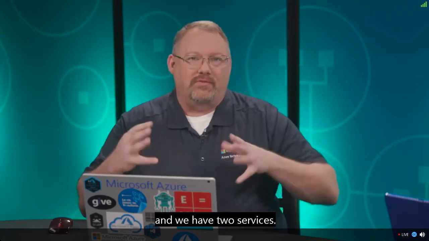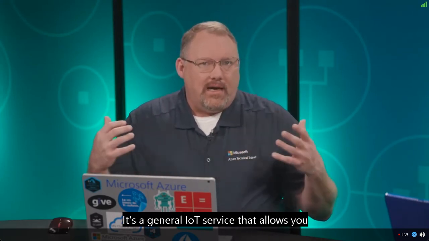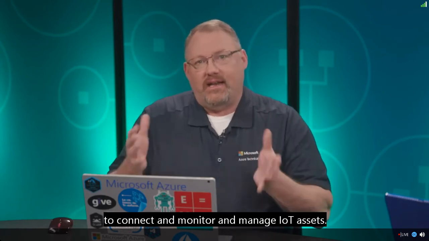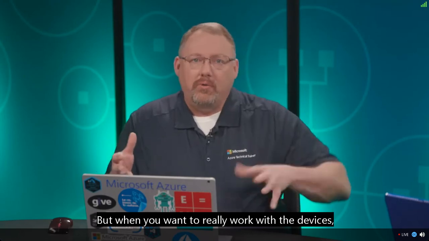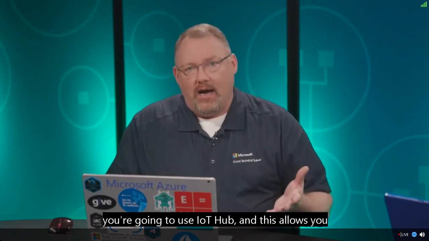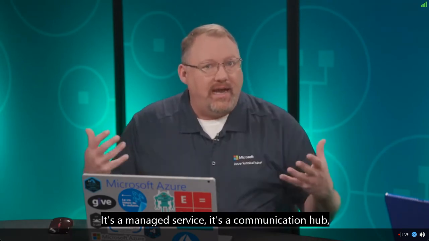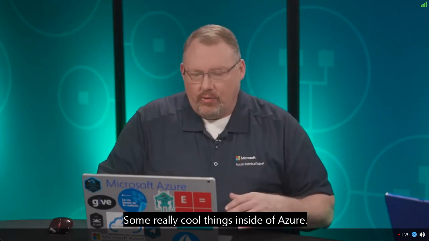And we have two services. We have IoT Central, and I like to call this kind of the basic service where people are just trying to do proof of concepts. It's a general IoT service that allows you to connect and monitor and manage IoT assets. It's generally a management kind of tool, but when you want to really work with the devices, like in the case of the camera traps, you can use IoT Hub, and this allows you to have bi-directional communication with those devices to upload inside of Azure, to work with, to use and leverage inside of Azure. And so it's a managed service, it's a communication hub, so we can get those pictures from the camera, clean those cameras off if we need to, some really cool things inside of Azure.